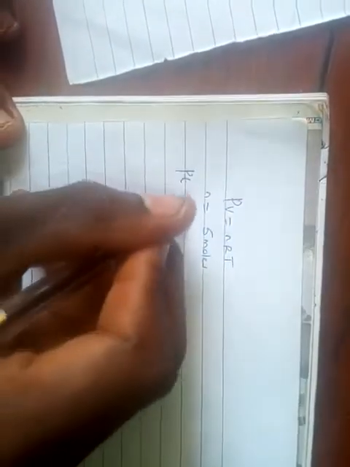So now, to get the P total will now be equal to the number of moles, 5, times gas constant, 0.08206, multiplied by the temperature given to us. Temperature is 300 Kelvin, times 300, divided by the volume of the container, which is 2.0.